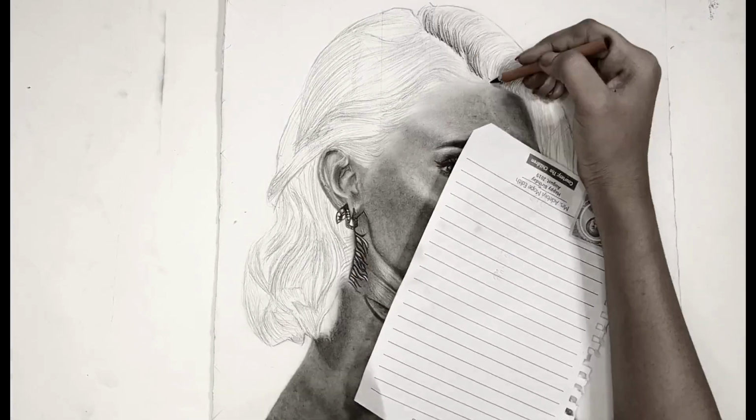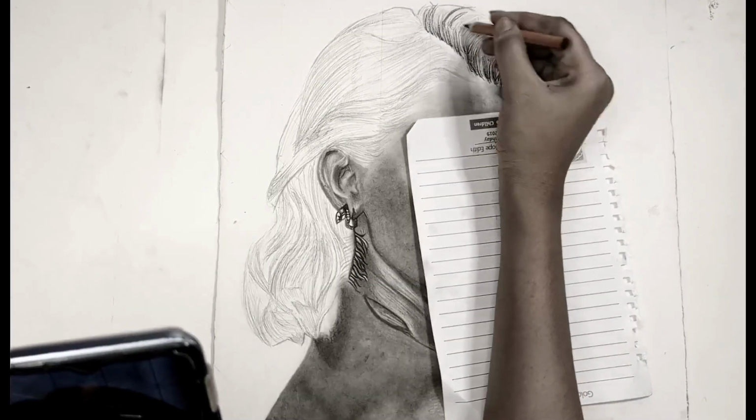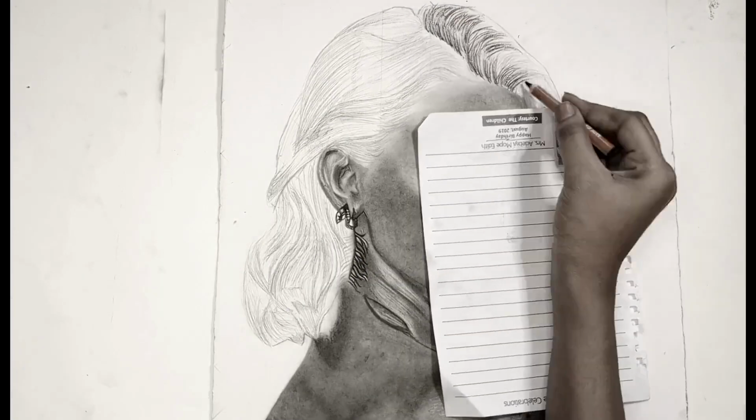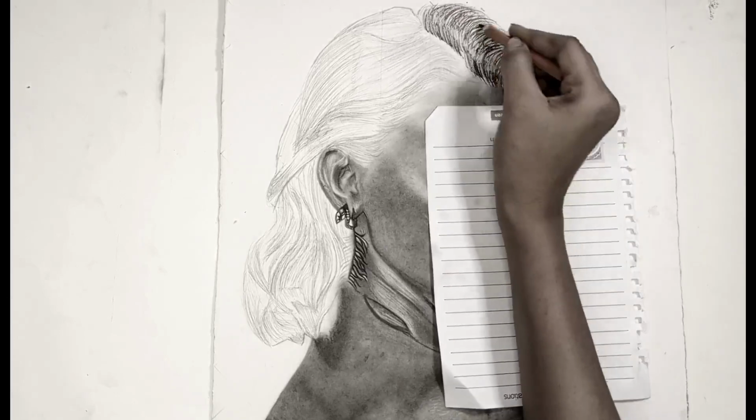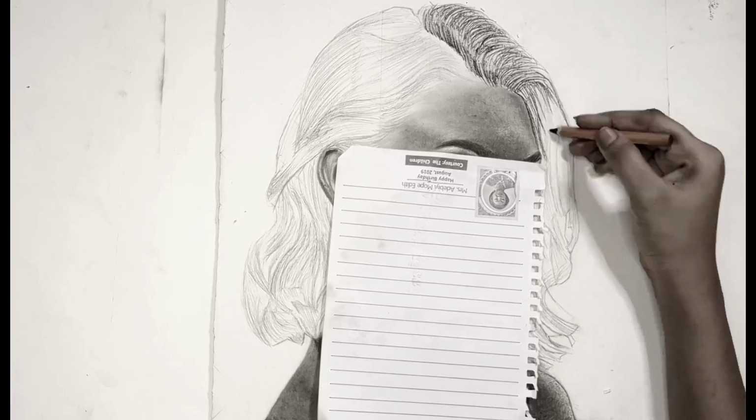Now that I'm satisfied with my sketch, I went in with a 4B charcoal pencil to add some dark values to it, and I'm still following the direction that I have in my sketch.